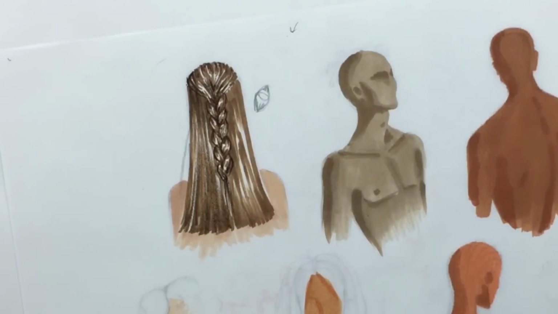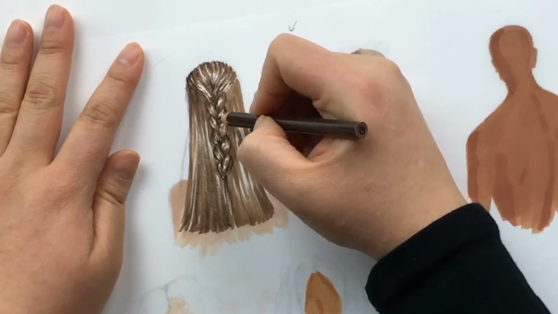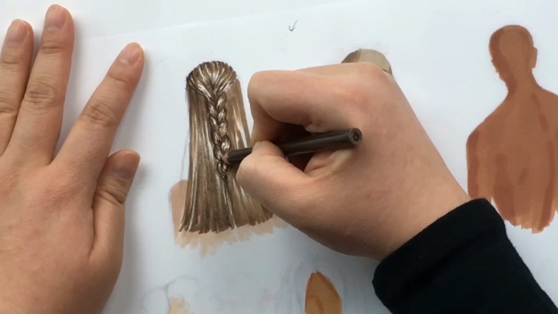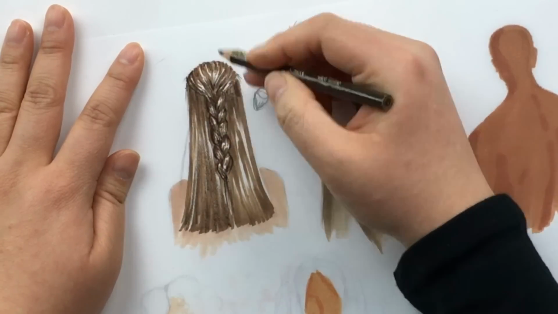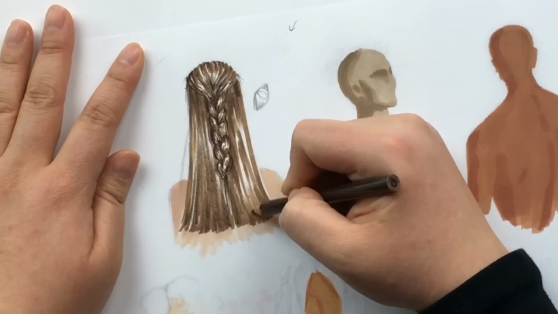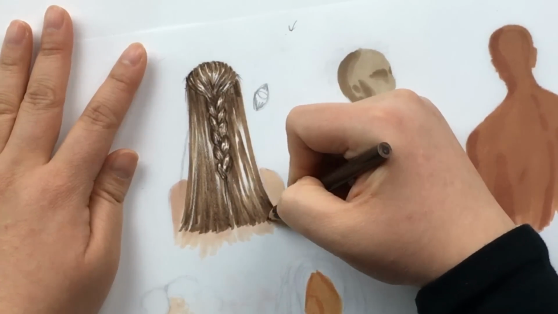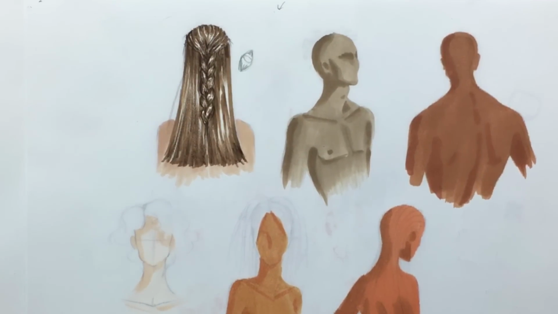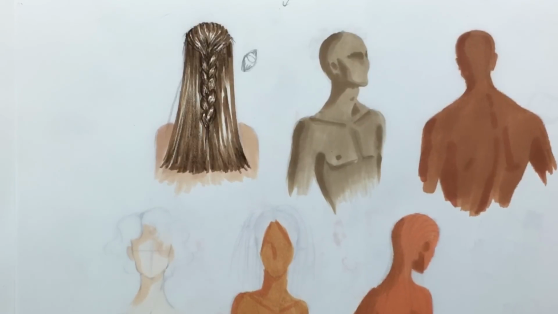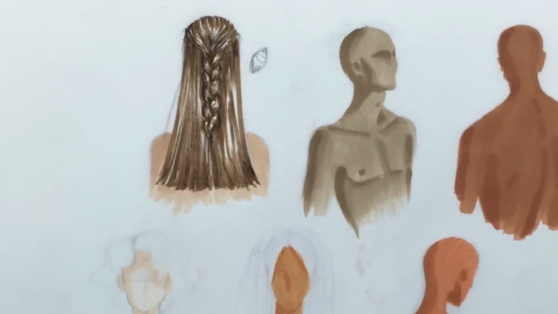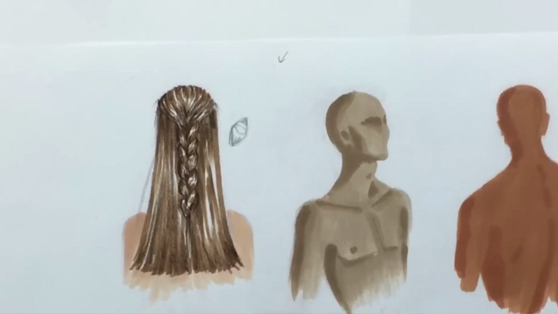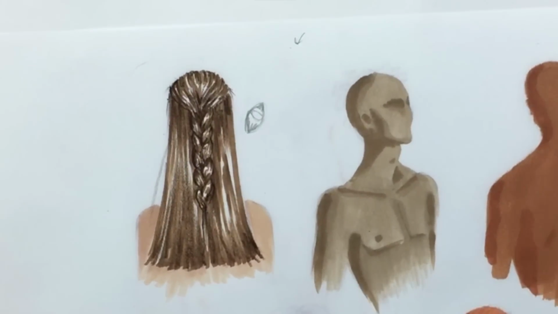Add texture, but don't feel like you need to draw every single strand of hair. You can add a couple of loose strands so that she doesn't look like she has helmet hair. Right? And there you go. And you can do that with any braid style. Just make sure that each section looks like its own 3D shape, and you're constantly rendering in the direction the hair is going, and you hit the highlight and the shadow for each piece.